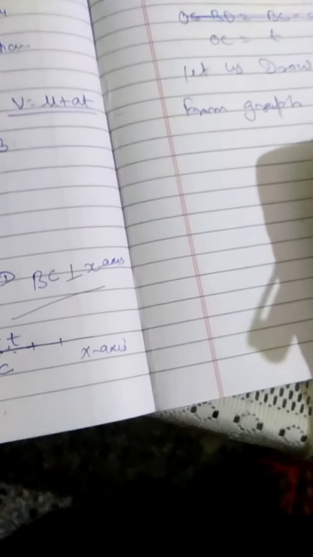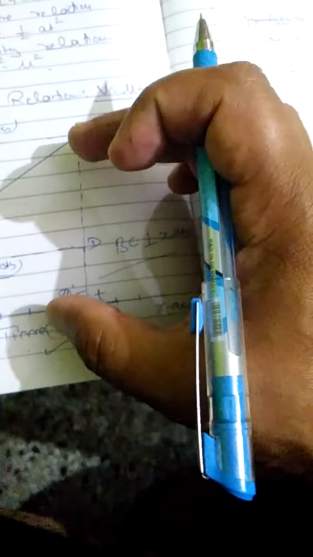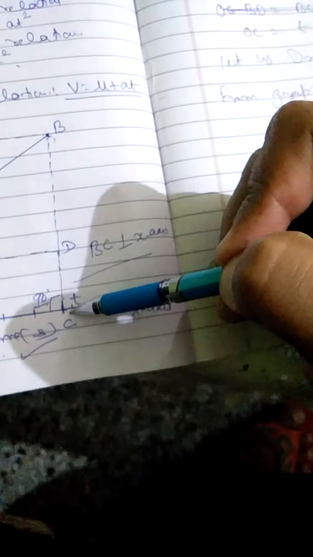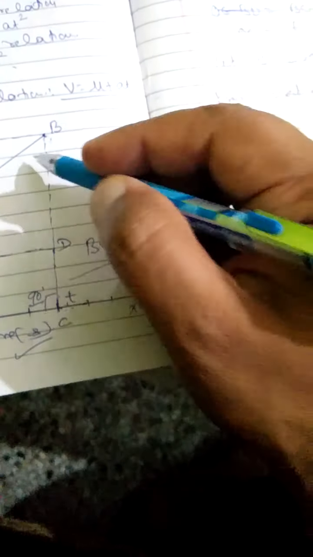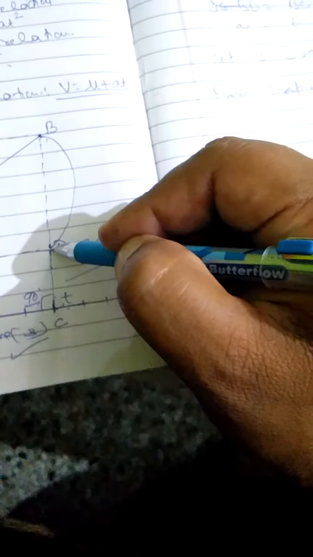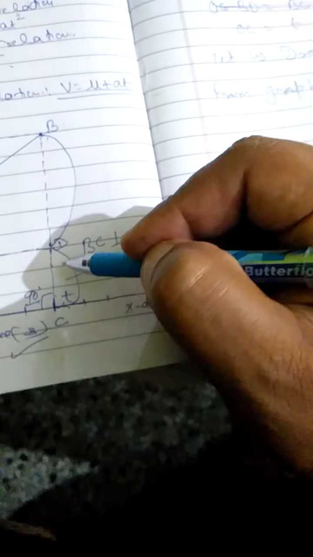Okay, and from graph we observe that, what we will observe, BC, this complete BC is equal to BD, this part BD plus CD.